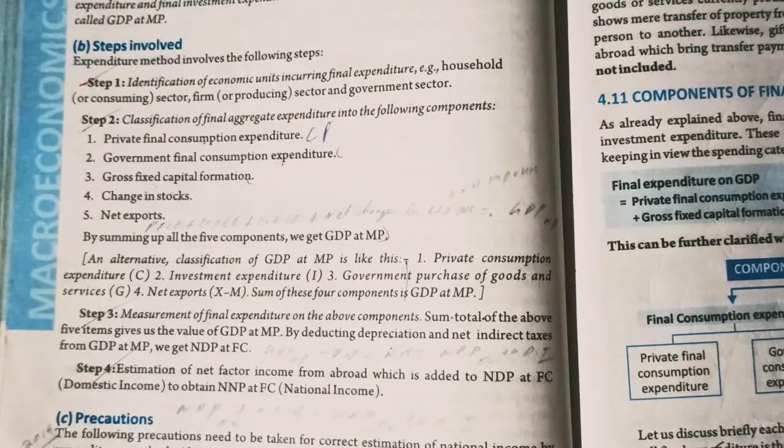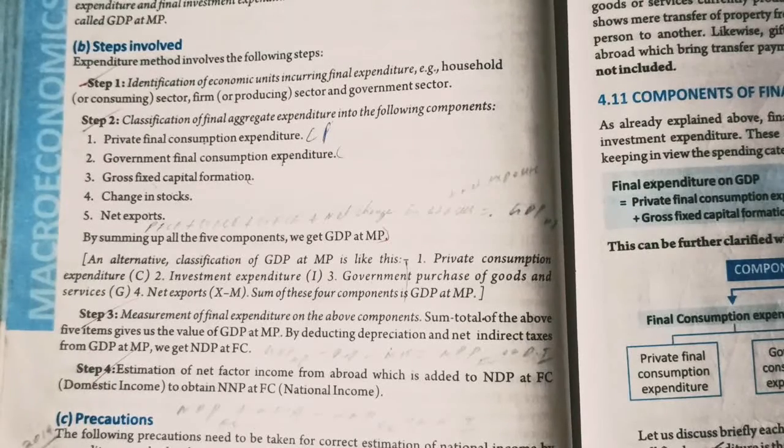Second is government final consumption expenditure, which is the expenditure made by government. Third is gross fixed capital formation, which is the expenditure or investment made by three sectors, that is household, firms, and government sector. Fourth is change in stocks, which is the expenditure made by firms. And lastly, net exports, which is the expenditure made by government or foreign sector.